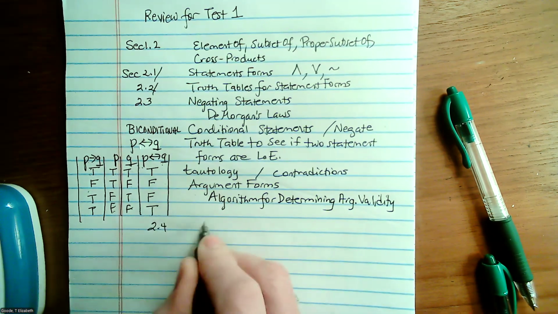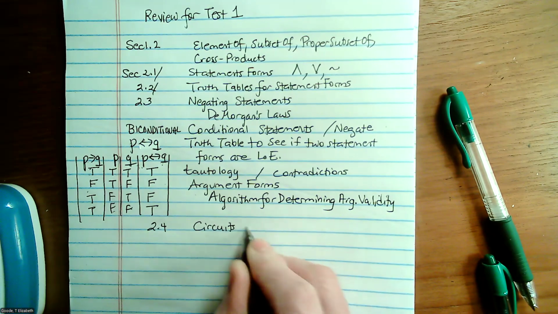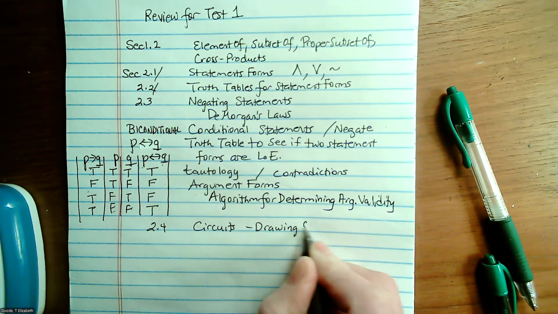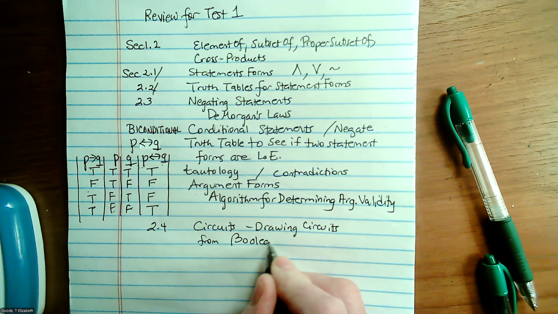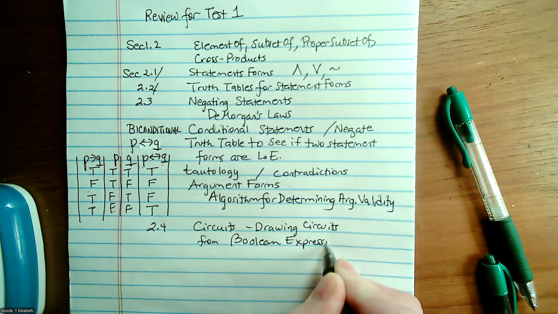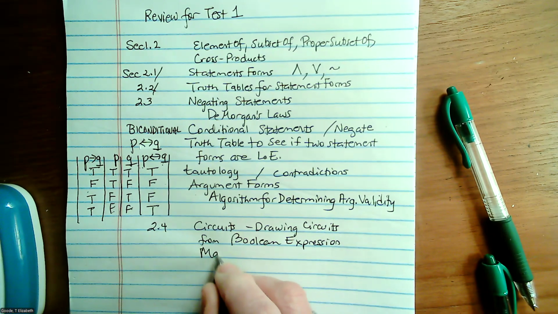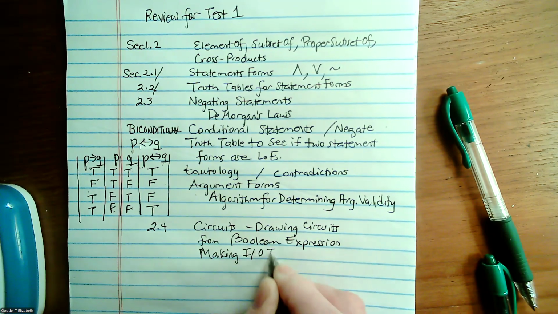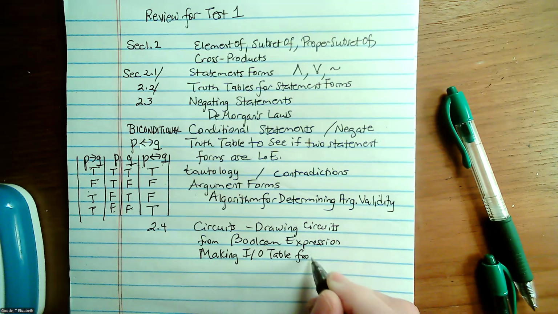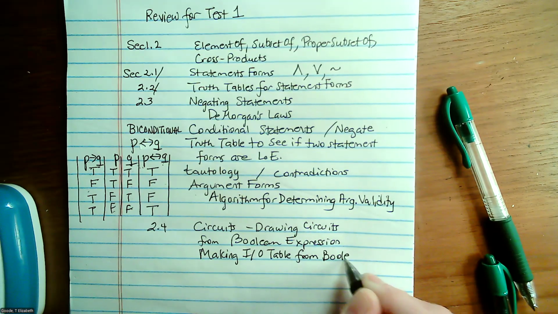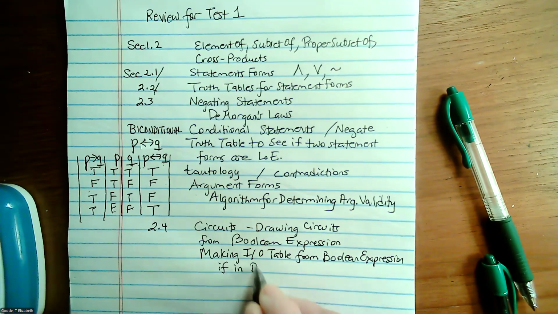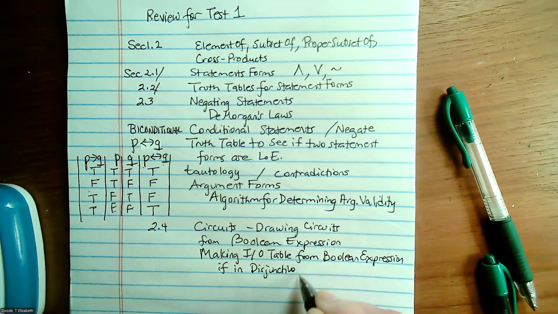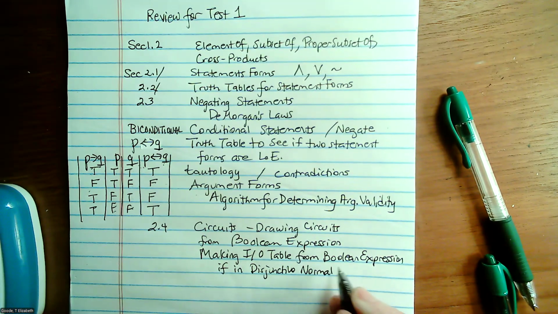And in 2.4, we learned about circuits and drawing them from the Boolean expression. And we also learned about making the IO table from the Boolean expression when it was in disjunctive normal form. Remember that?